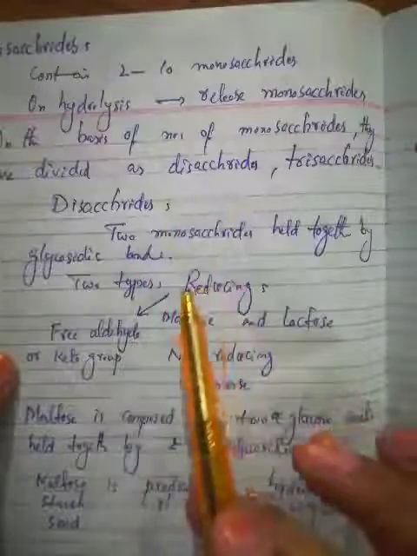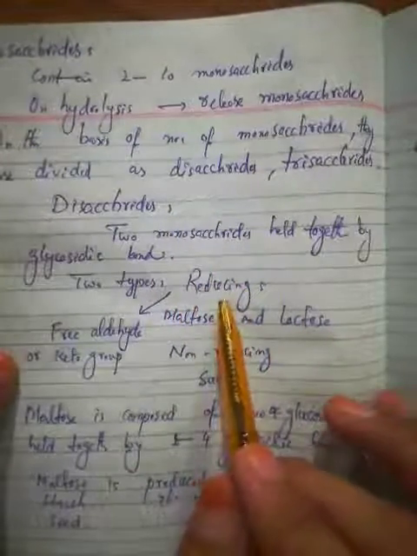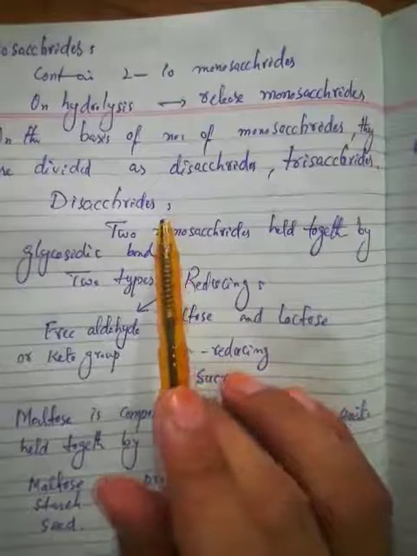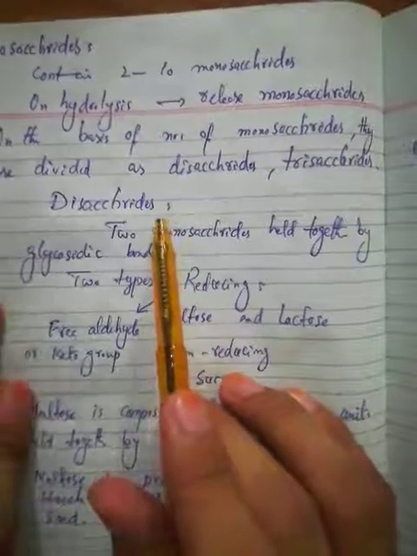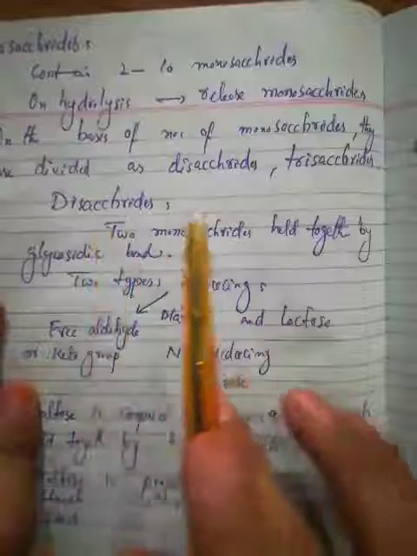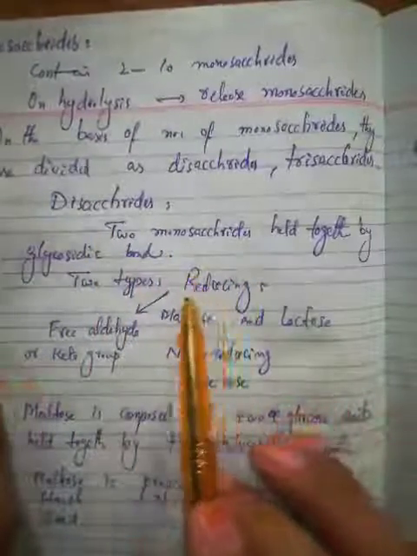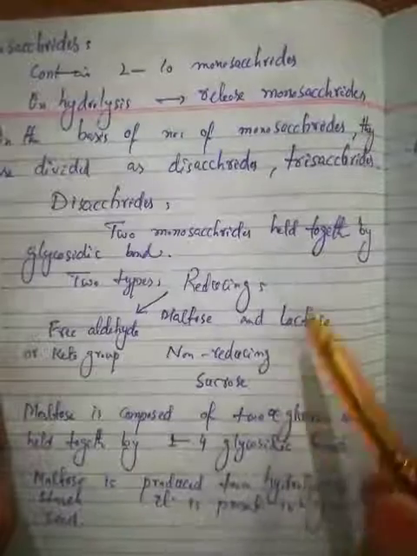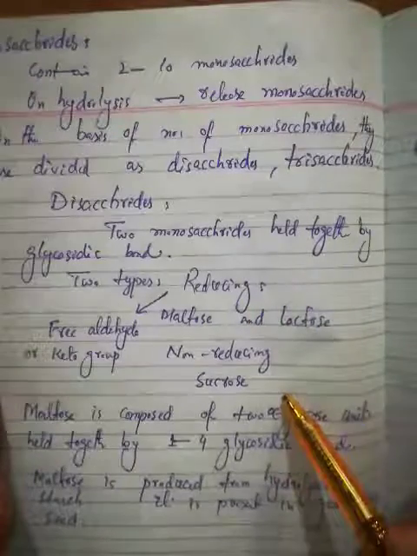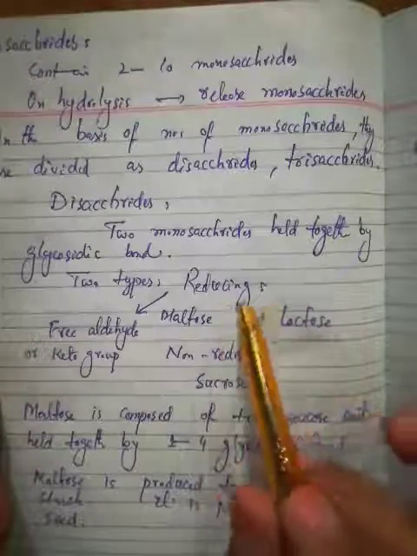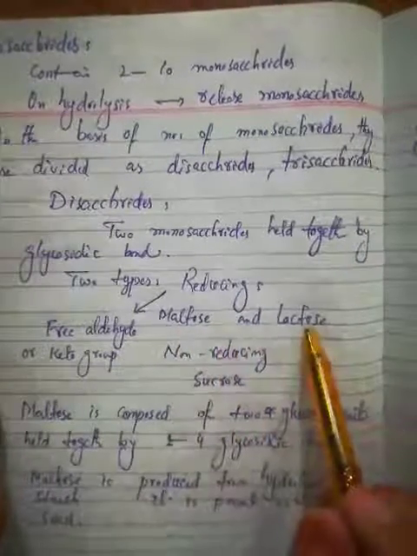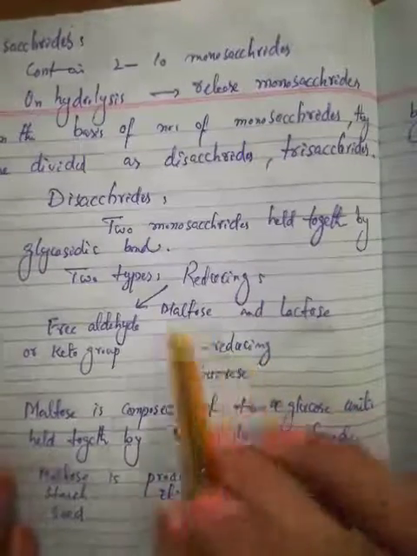Disaccharides are also soluble in water and they are sweet. So disaccharide sugars are classified as reducing sugars and non-reducing sugars: reducing disaccharides and non-reducing disaccharides. The examples of reducing disaccharides are maltose and lactose, and sucrose is a non-reducing disaccharide.